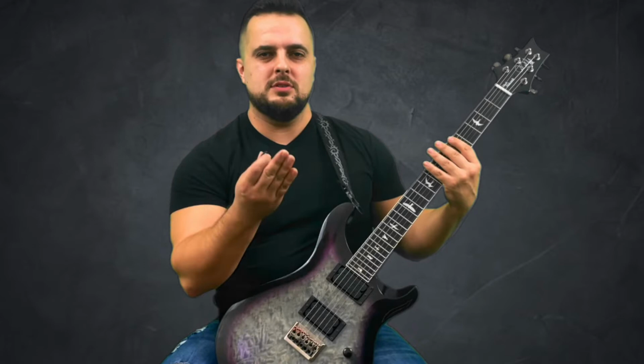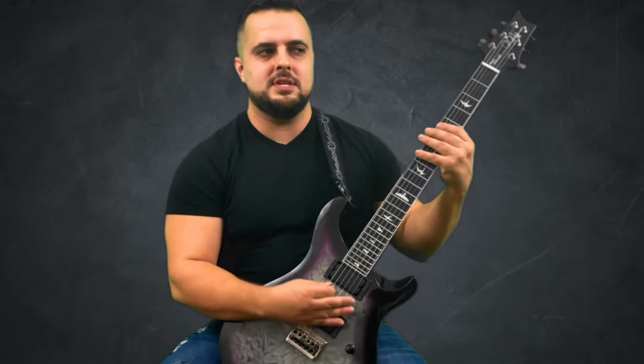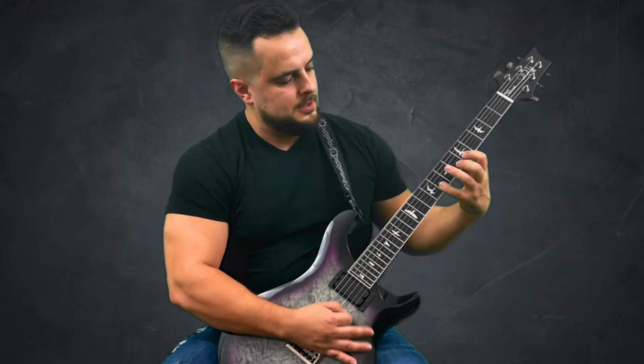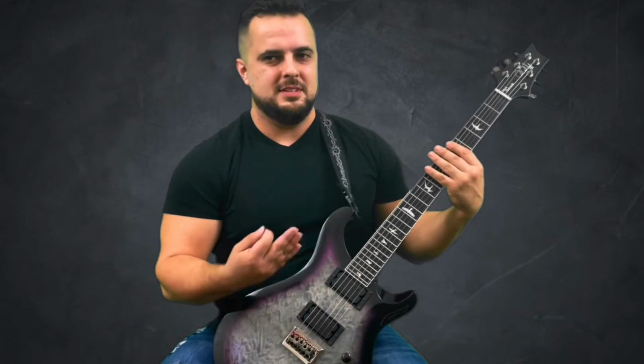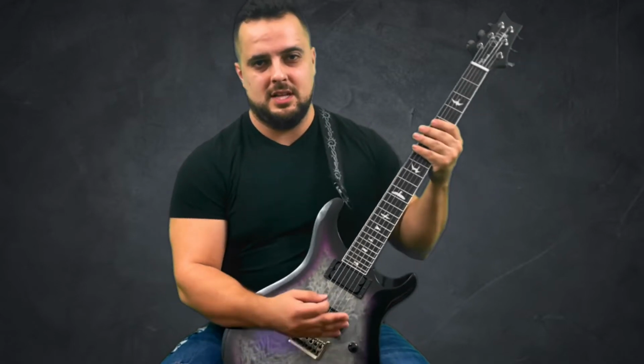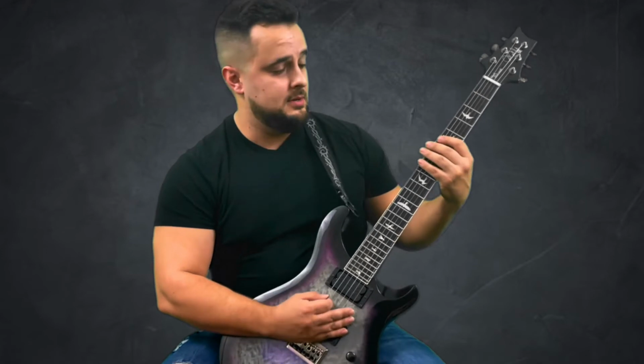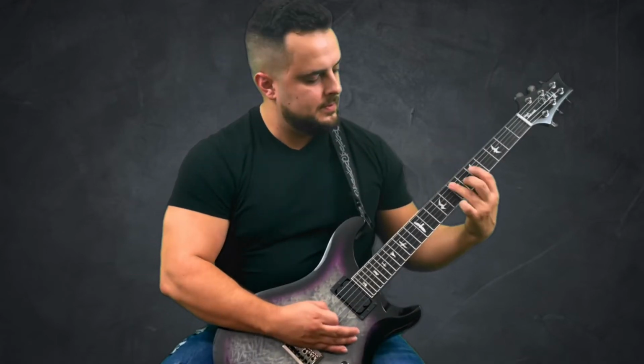I'll just show you, this is about as fast as I can play it with down picking. That's rough, it sounds choppy, and it's sloppy. Here's doing it with alternate picking at like a medium speed.